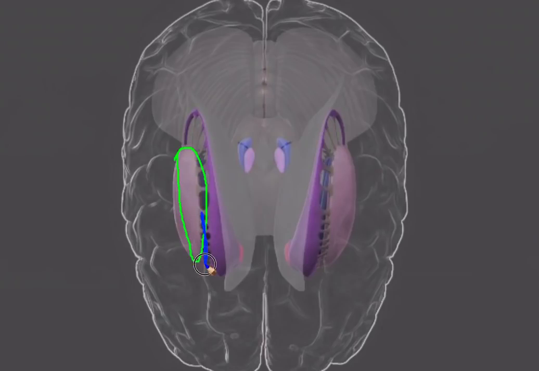So it would separate the head of the caudate nucleus anteriorly from the lentiform nucleus, and separates it from the thalamus posteriorly. And we're going to be able to see that better in cross sections here. But you can imagine how there's this white fiber running through it.